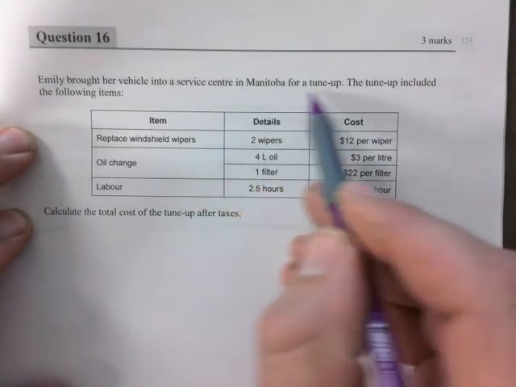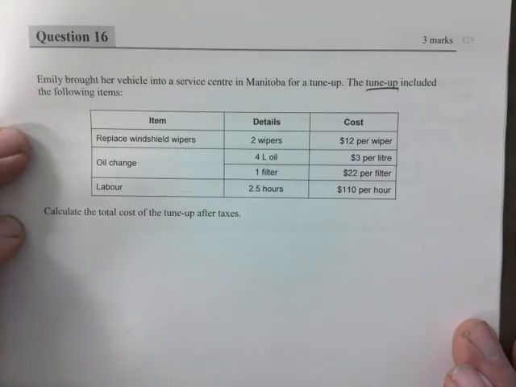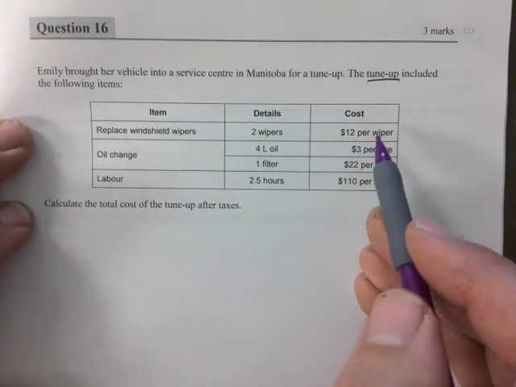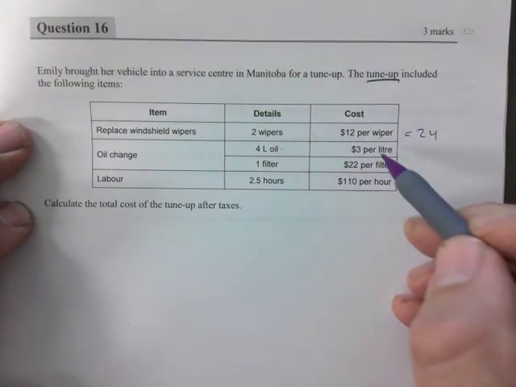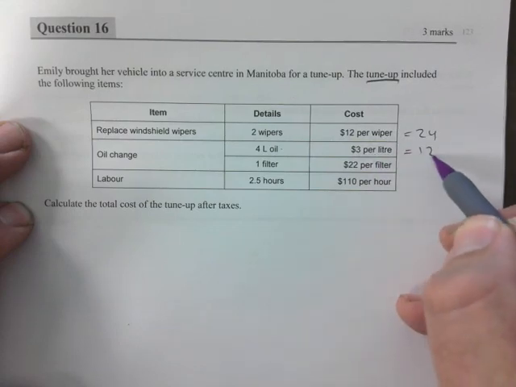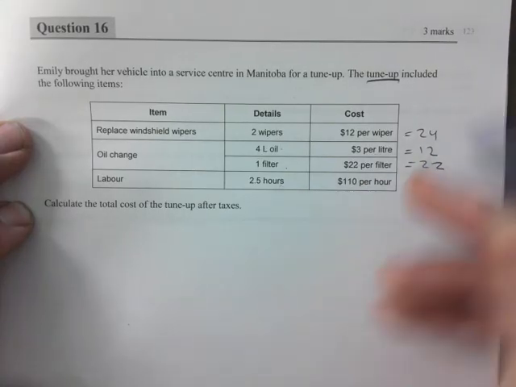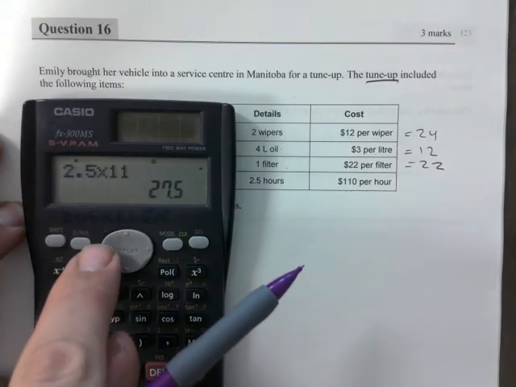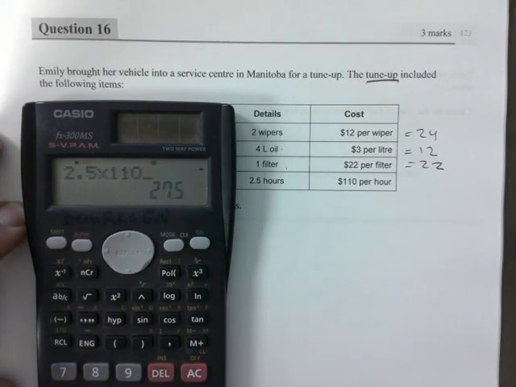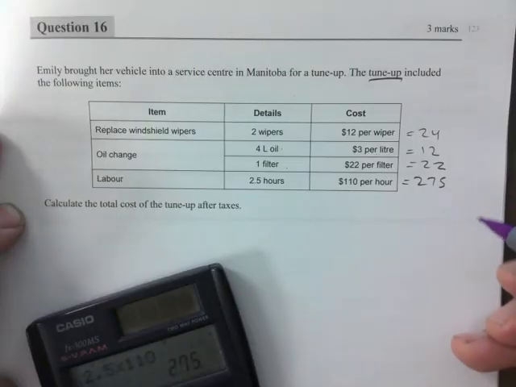Emily brought her car into a service center in Manitoba for a tune-up. Tune-up is just you make the car run better. And here's everything that we're incurring. 2 wipers at $12, that's 24. 4 liters of oil at $3, that's 4 times 3 is 12. 1 filter, $22. 2.5 hours at $110 per hour, that's $275. So these are my subtotals.